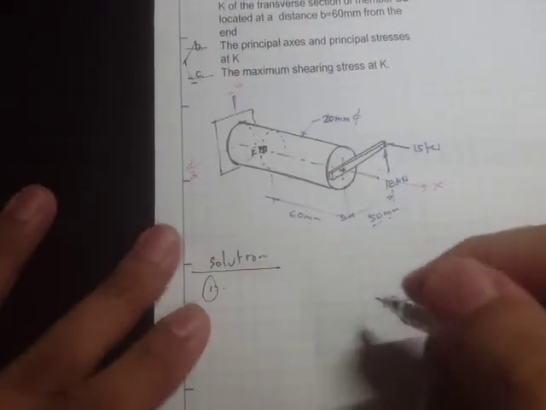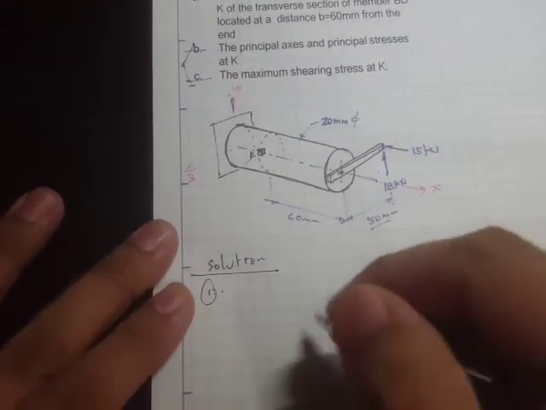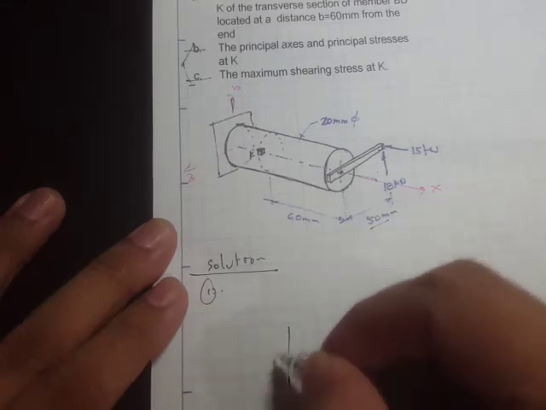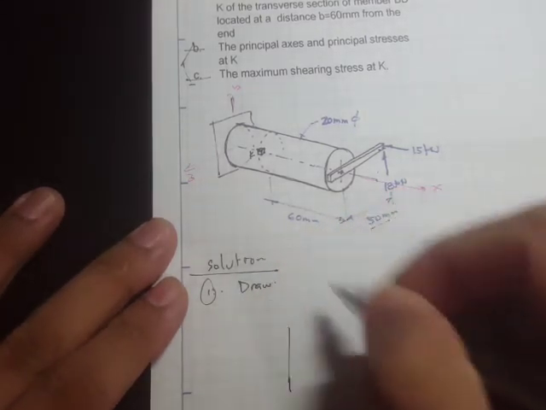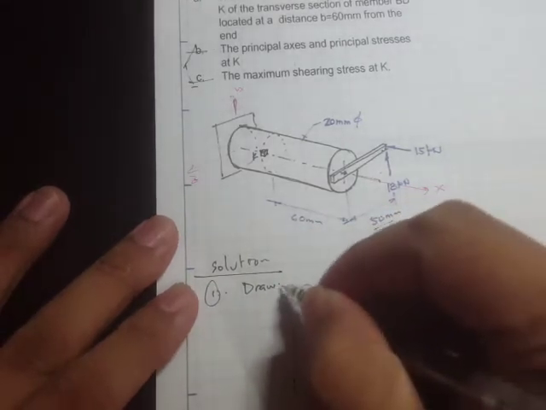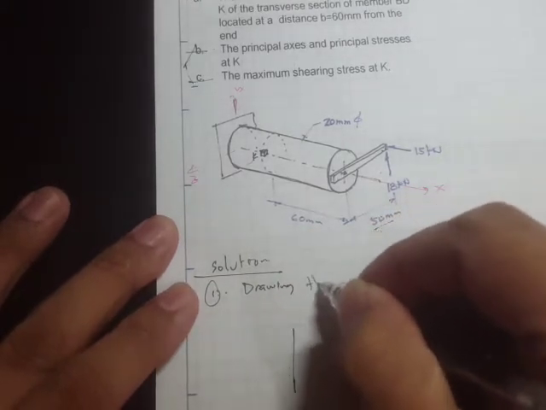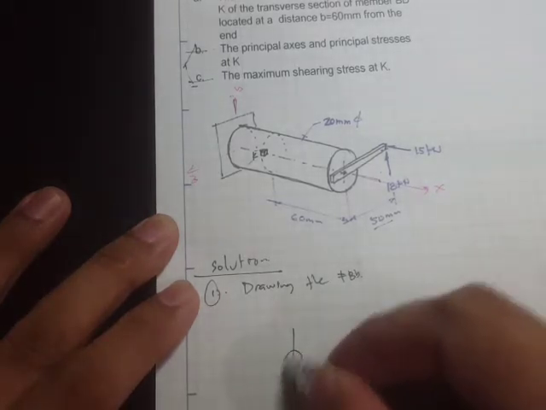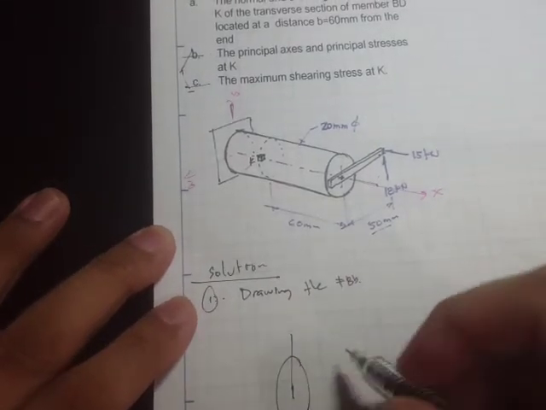So what I'll get is something like this. Let's write our label first. Drawing the FBD. Okay, so something like this.